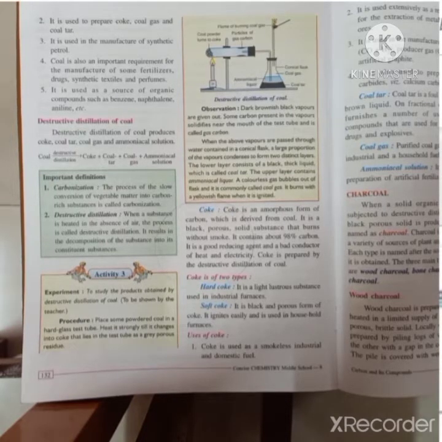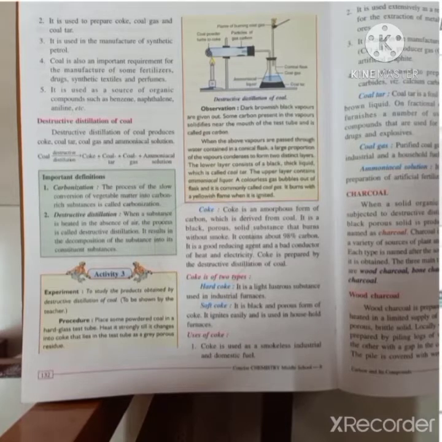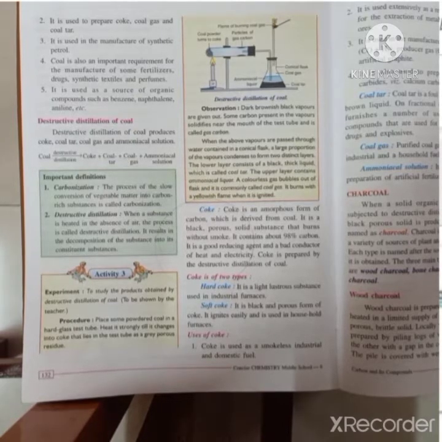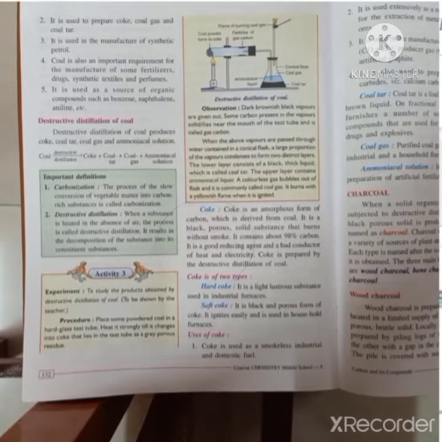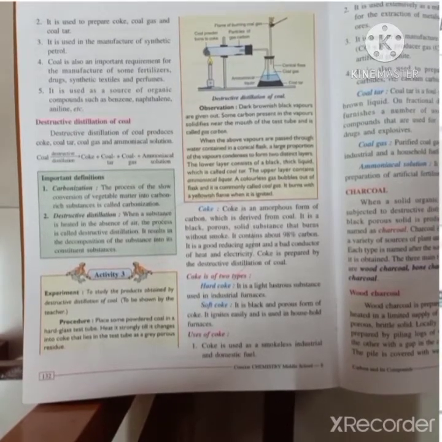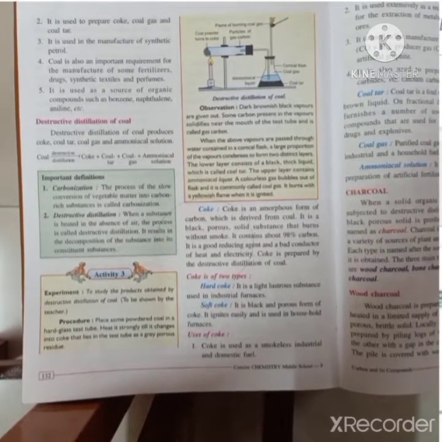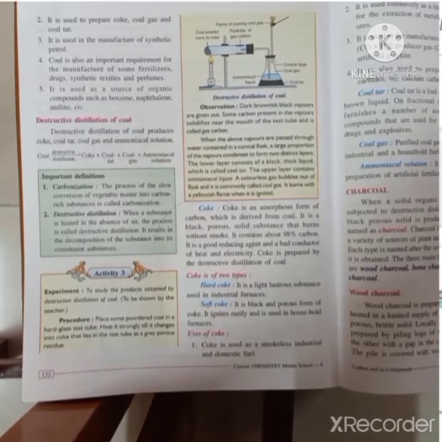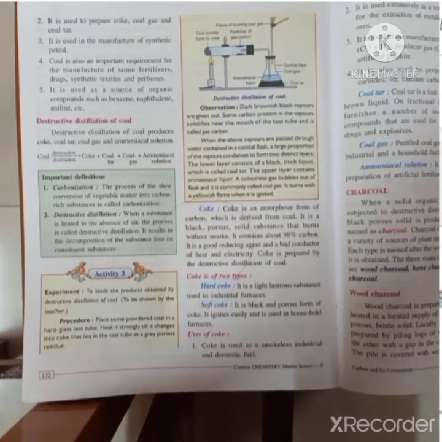Generally this destructive distillation is used for organic material. Why? Because it can be done in the absence of air or in the presence of a limited amount of oxygen. Destructive distillation is performed generally for organic compounds, and you know very well that carbon is an organic compound. So the process of getting the coal is through destructive distillation by heating it at a very high temperature.